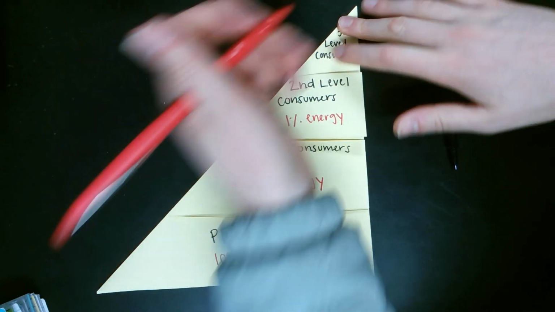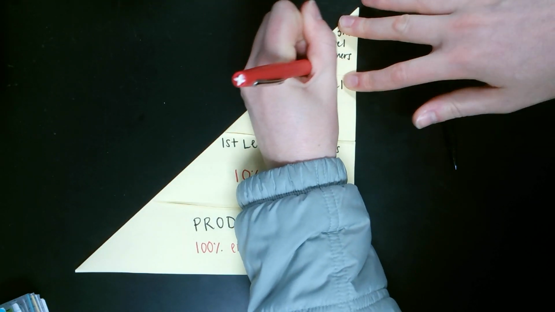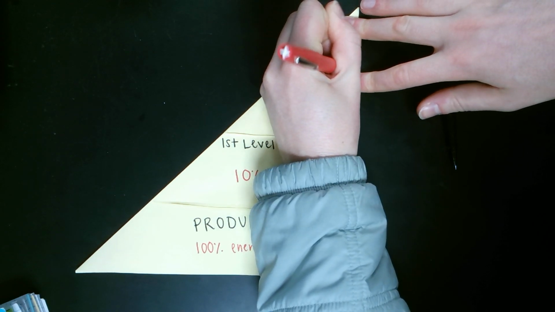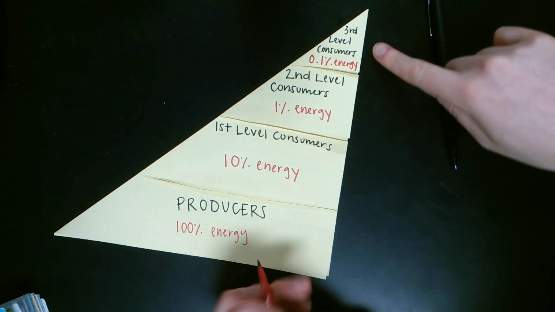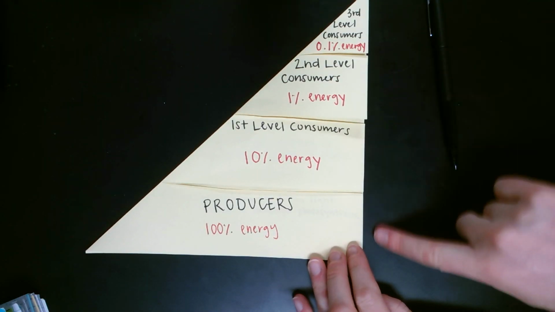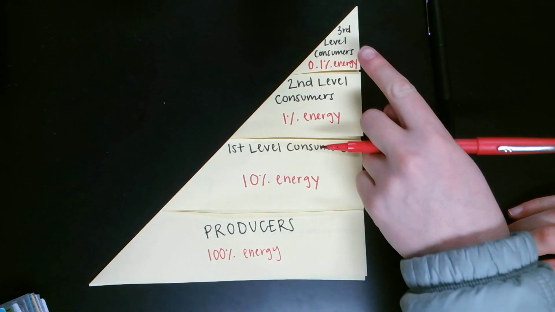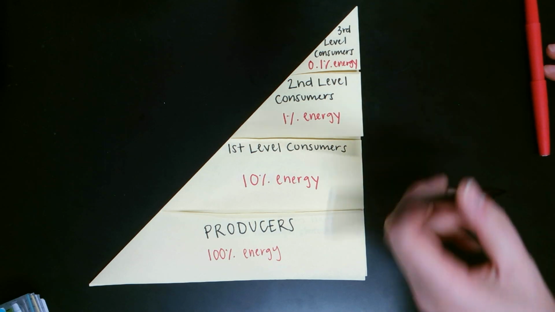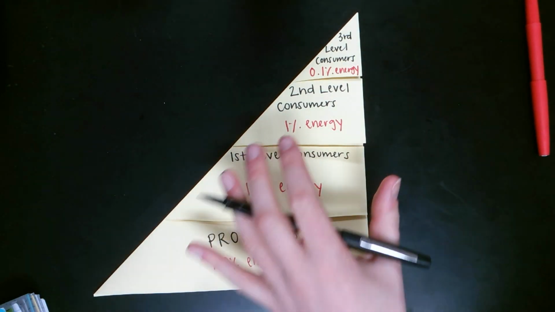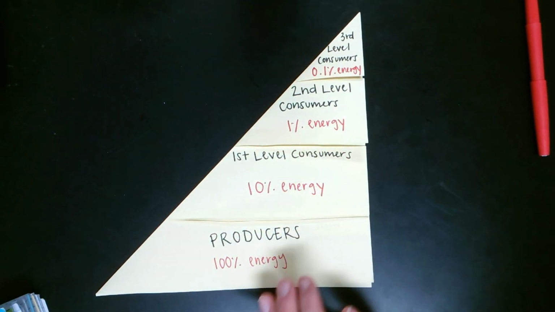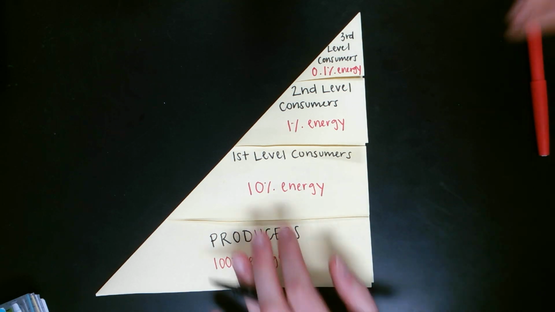So if we take that and divide it by 10, we get 0.1% energy. So by the time the energy gets up here, by far, 99.9% of the energy that entered the ecosystem has been used and transferred into other forms of energy to help the producers and consumers grow and live and do all the things they need to do.